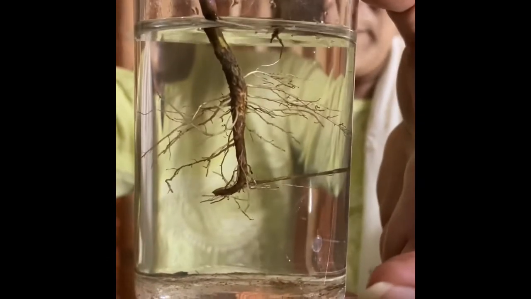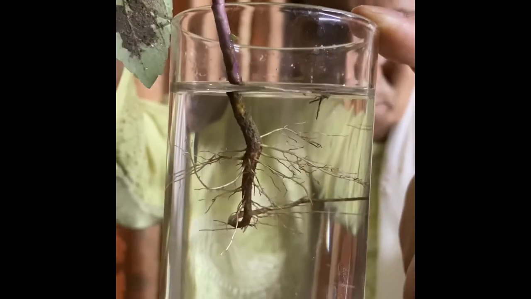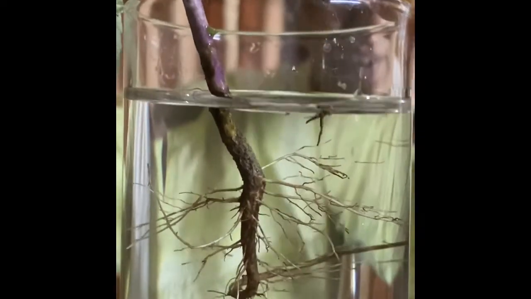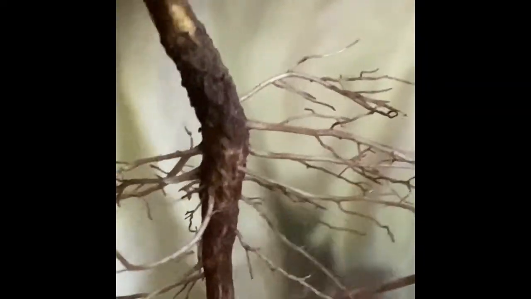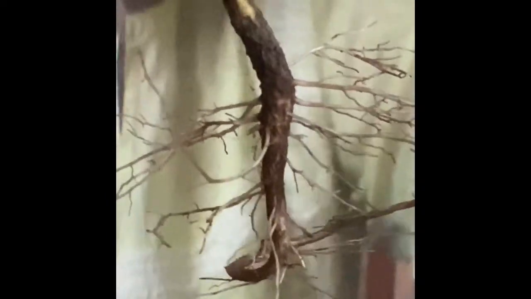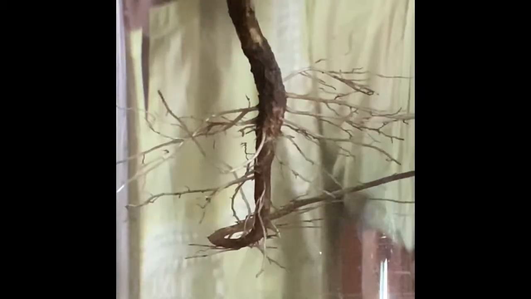In taproot system, you can see there is one main root, and from the main root some other roots arise. We call them secondary roots or lateral roots. In the same way, some other roots arise from the secondary roots. We call them tertiary roots. At the epidermis of the roots, we can see hair-like structures. These hair-like structures are called root hairs. Root hairs help in the absorption of water and minerals. These root hairs also hold the soil particles and help to fix the plant in the soil.